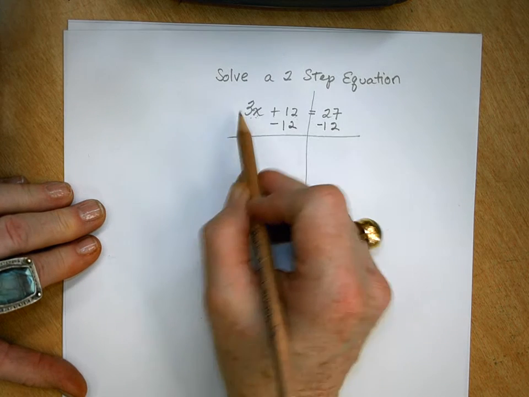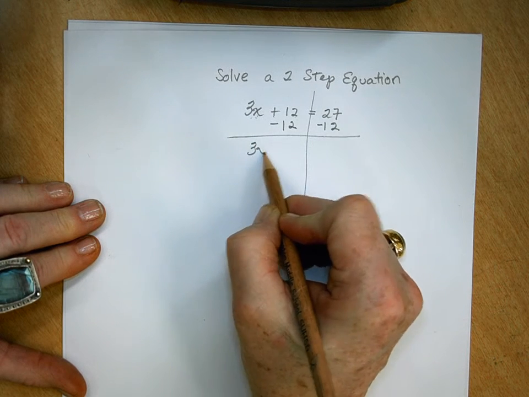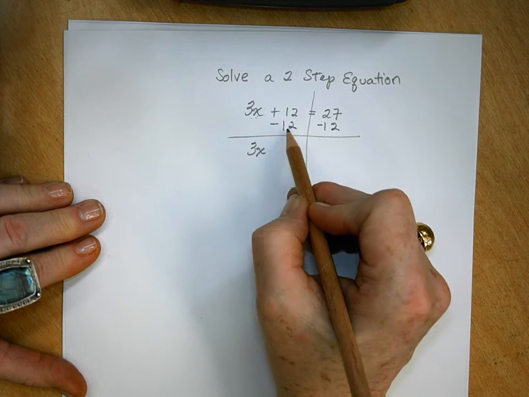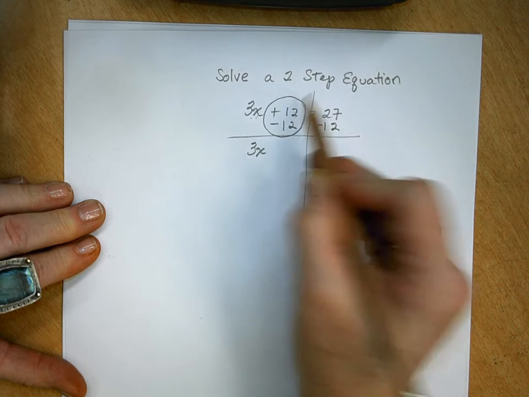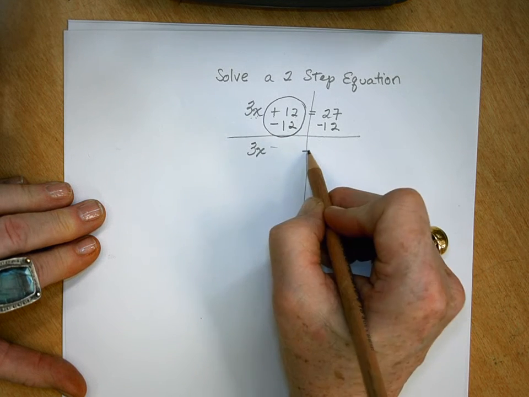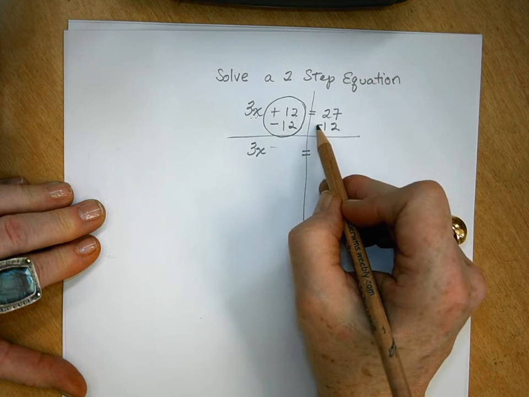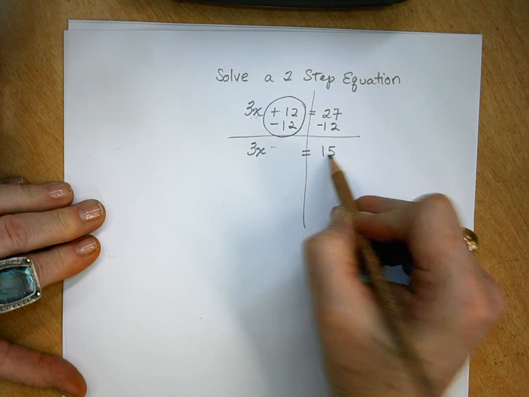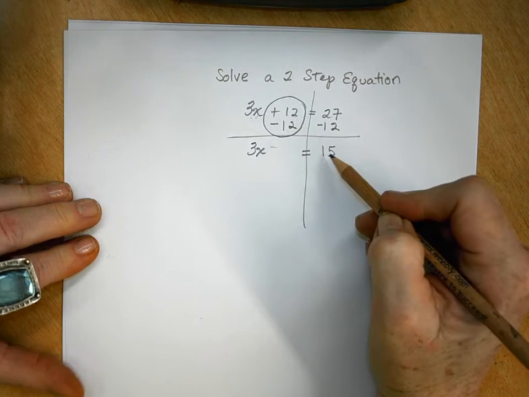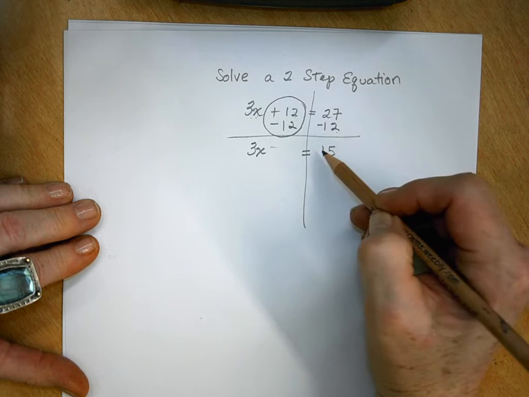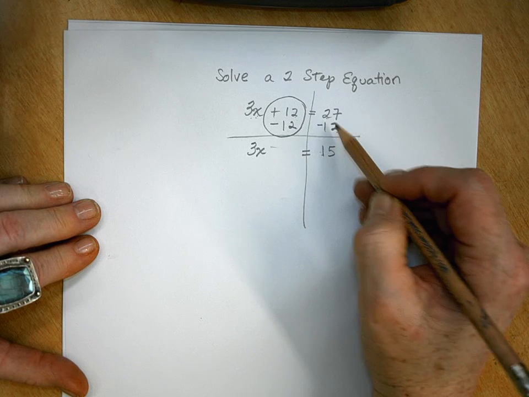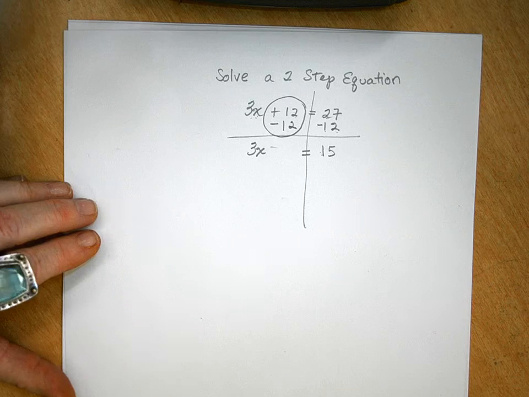So since I'm not doing anything to 3x, it just remains itself. I have a positive 12 and a negative 12. That makes 0. So I don't need to write 0 here. Equals 27 minus 12 is 15. Now I can check and make sure I did that right, because 5 plus 2 is 7, 1 plus 1 is 2, 10 plus 10, 20.